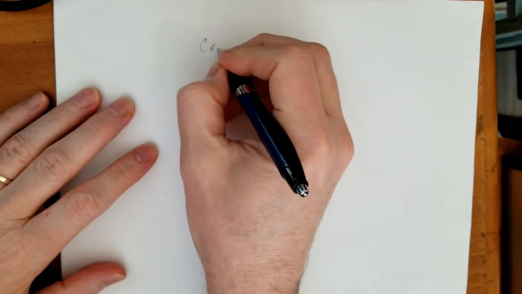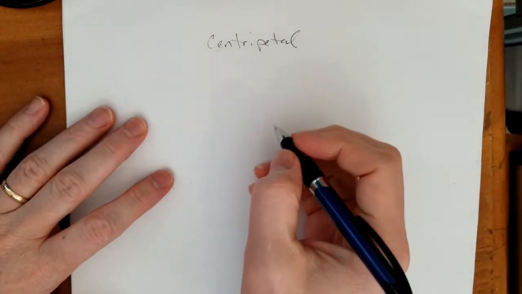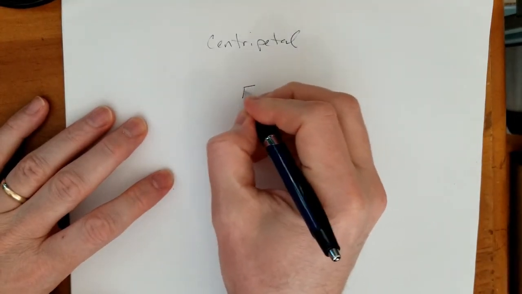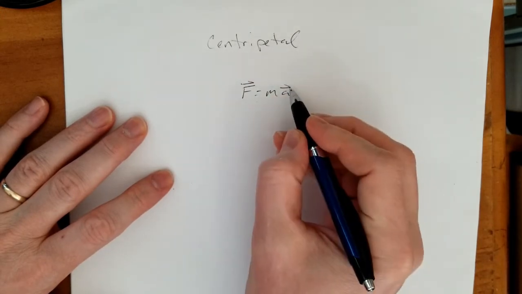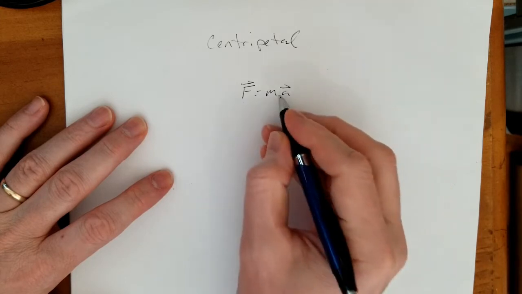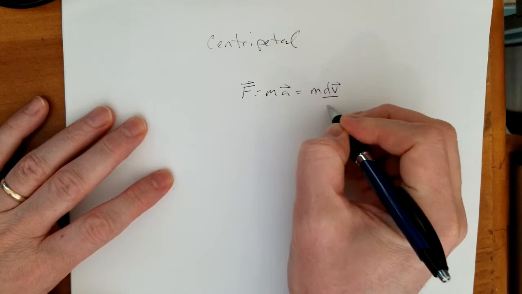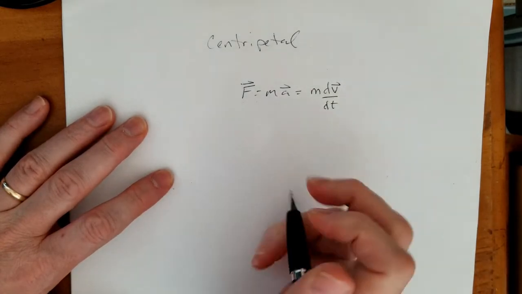Let's talk about centripetal motion. We've derived centripetal acceleration in a previous video, but the concept here is that if we think about Newton's second law, the force is directly proportional to the acceleration, and acceleration is basically the time derivative of velocity. So we're looking at this relationship here.